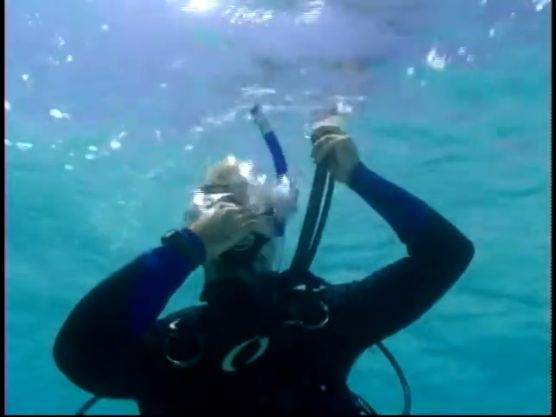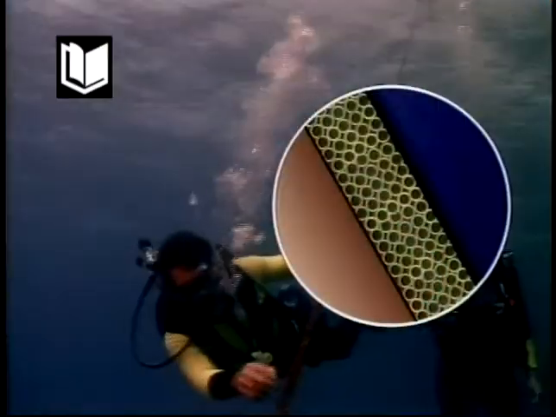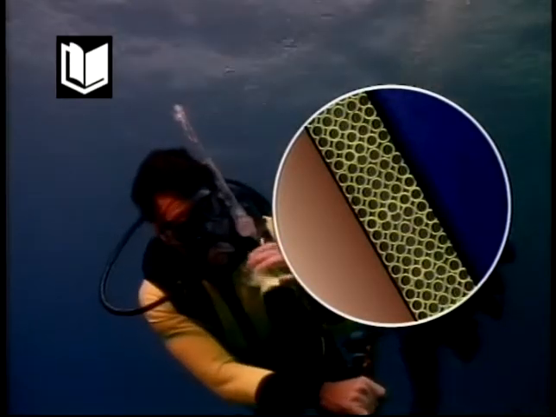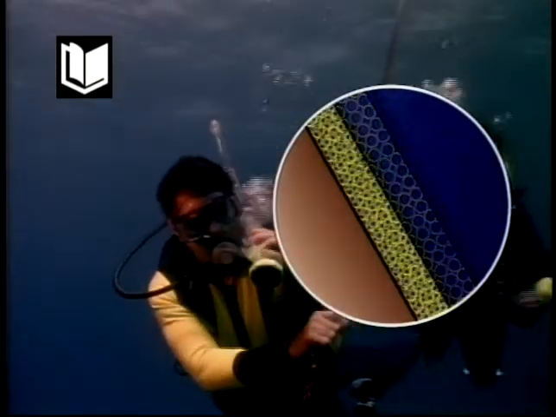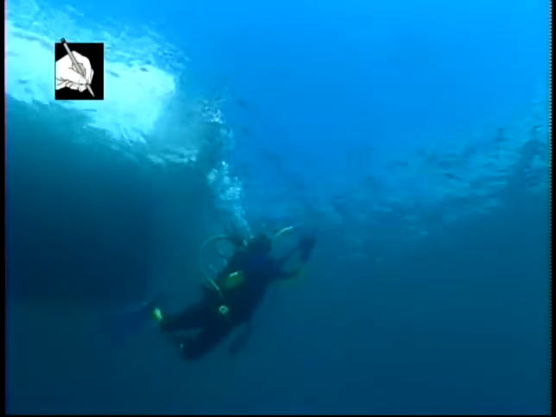Making a dive in a wetsuit, your buoyancy changes over the course of the dive. As you descend, the pressure of the water increases and compresses the gas bubbles in your wetsuit. As the bubbles compress, the wetsuit displaces less water and therefore loses some of its buoyancy. You will notice that you are sinking faster and faster the deeper you go.